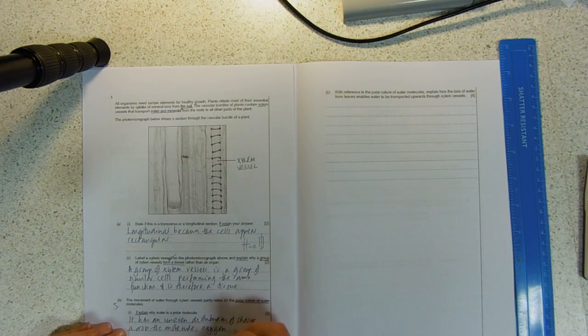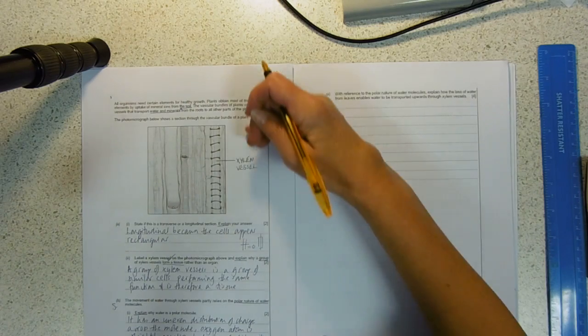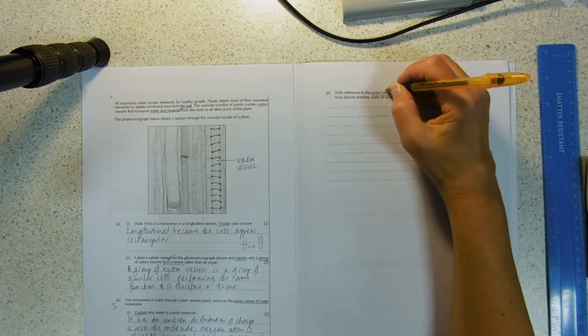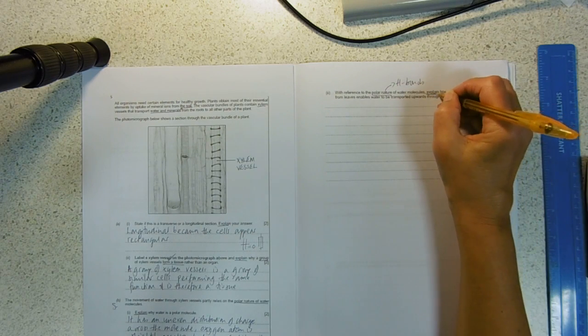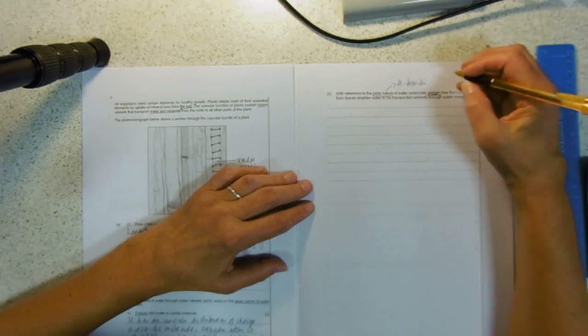the oxygen atom is slightly negative, the hydrogens slightly positive. And onwards. Oh, this is going really quickly. Okay, so with reference to the polar nature of water molecules, we're going to need to talk about hydrogen bonding, I think. That's the real significance, isn't it? Explain, again, give a reason, how the loss of water enables water to be transported upwards through xylem vessels.